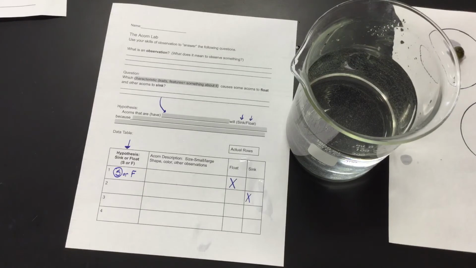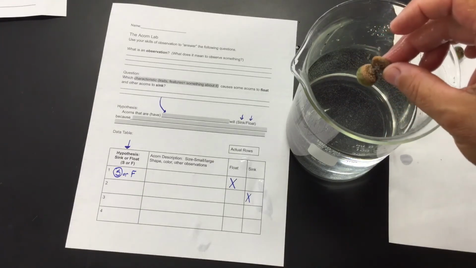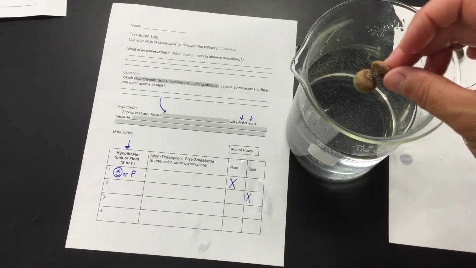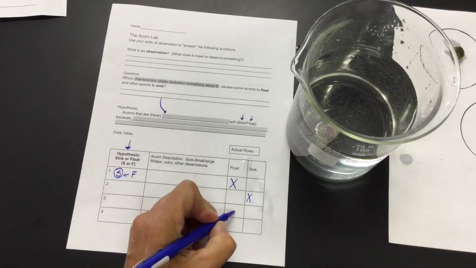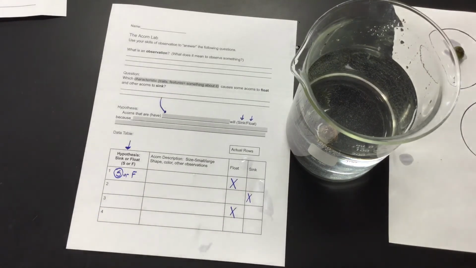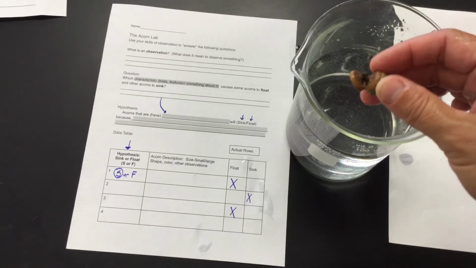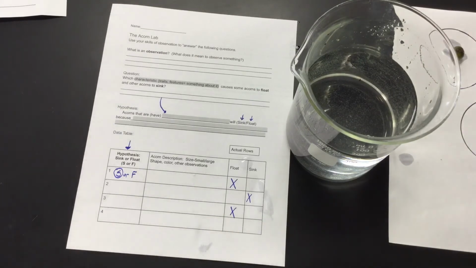We're going to go through and do number 3. Number 3 was a double capper. It was a little bit bigger. So maybe you guys are going, it's bigger, maybe it's heavier. Let's drop him. Not even a shot. Number 3 is a floater. Even with that double cap, he's floating right on top. I don't have to go fishing very far for that particular one. So I'm going to put an X here in that float column.